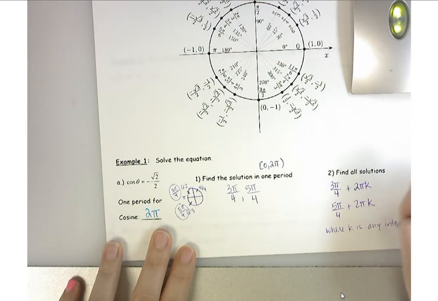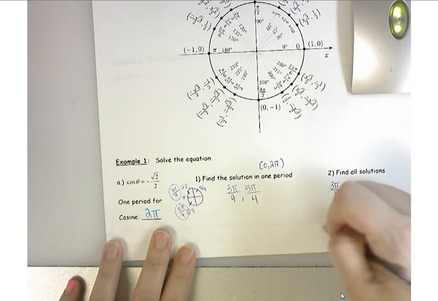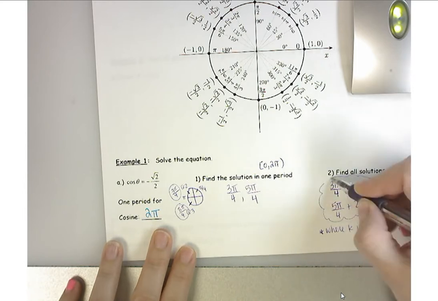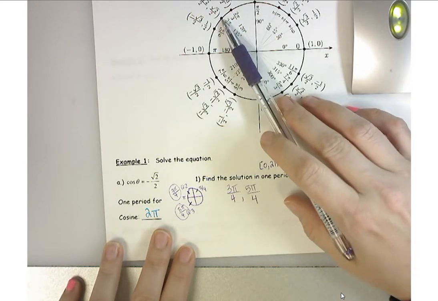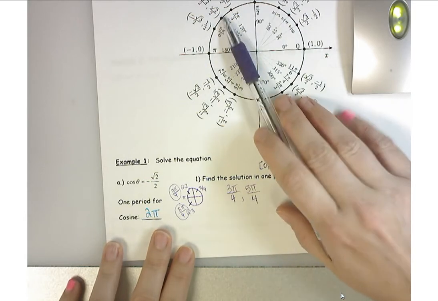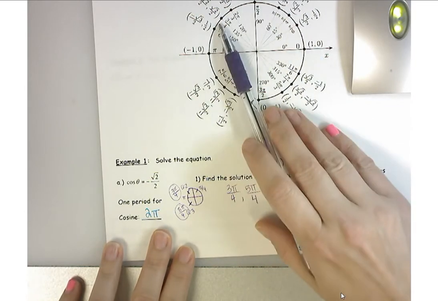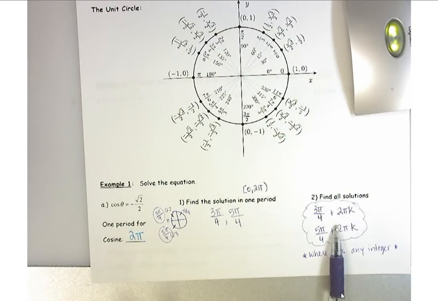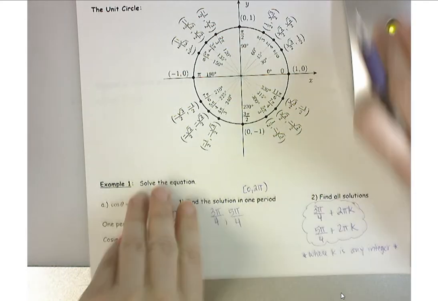So it has to be an integer value. That means it's going to be a negative or a positive whole number. Okay, because you can go forwards around the unit circle, which is counterclockwise, or you could also go backward, which is clockwise, and that would be a negative. Okay, so to represent all solutions for cosine, you're going to have to add 2 pi k onto your solutions. Questions for me so far? All right, let's look at the next one.